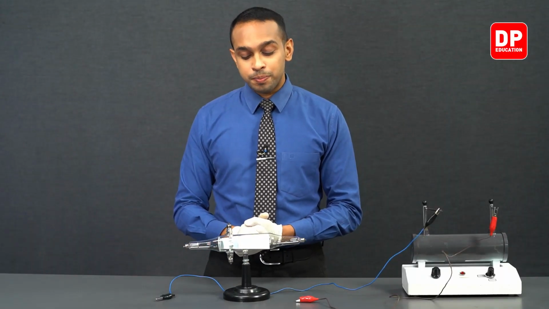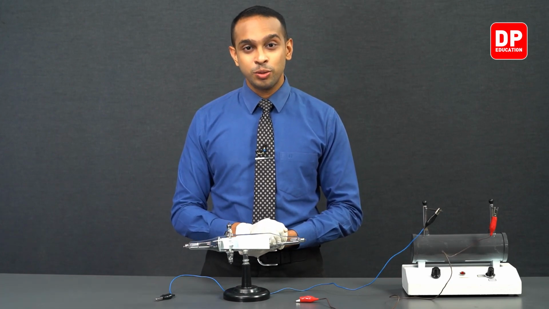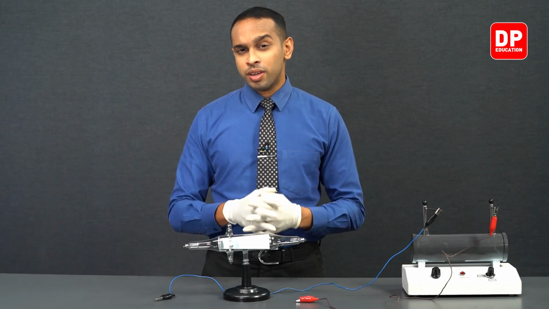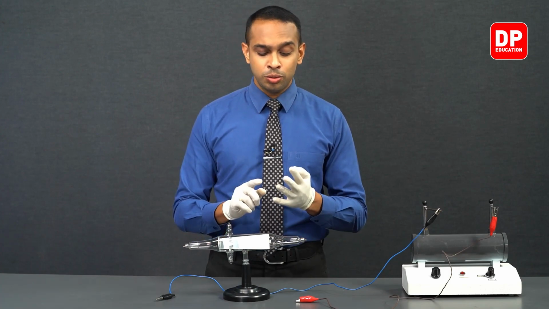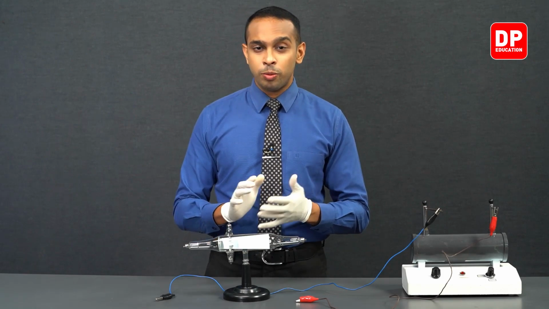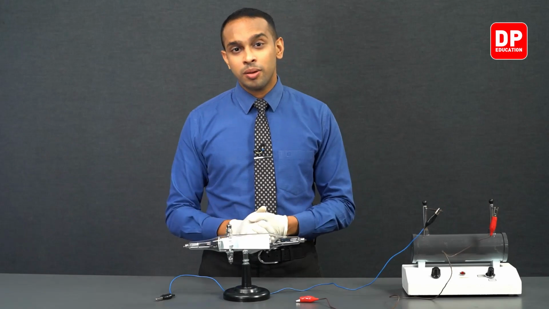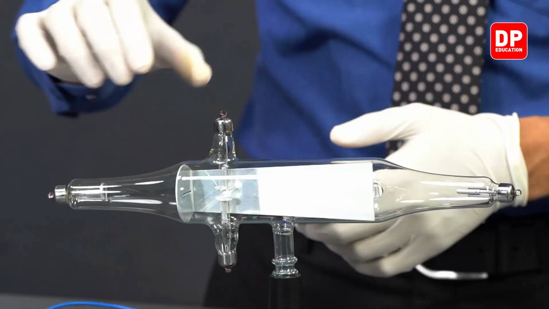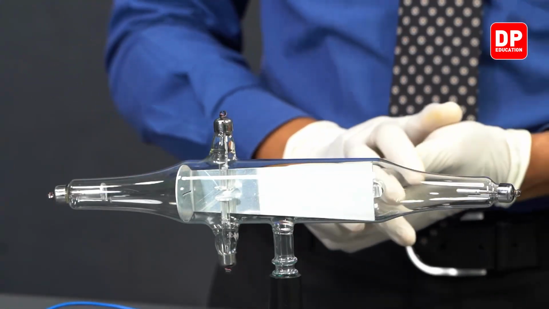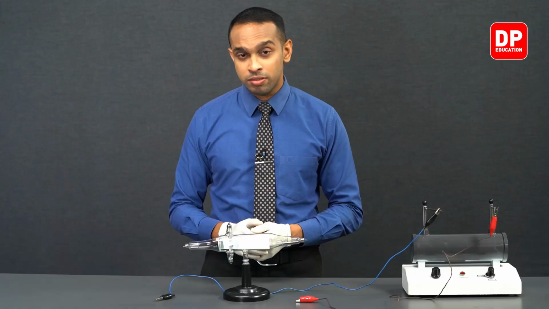So students, this particular cathode ray tube is mainly used to observe the behavior of the cathode ray when subjected to a magnetic field and electric field. Now, before we start turning on the induction coil and observing the path of the cathode ray, you should know the cathode rays are traveling in a straight line. We have proven it. Even in this particular cathode ray tube, that will be very clearly observed.